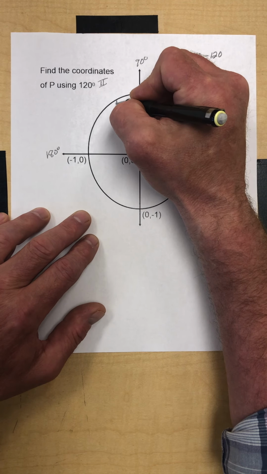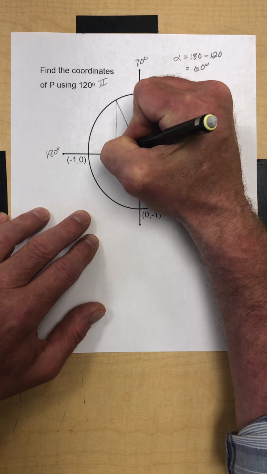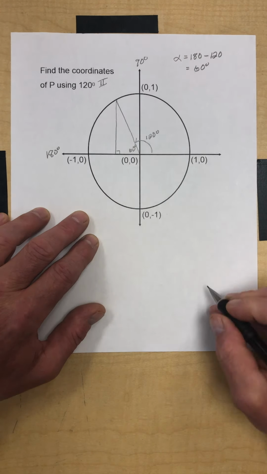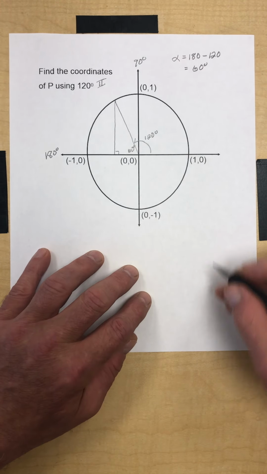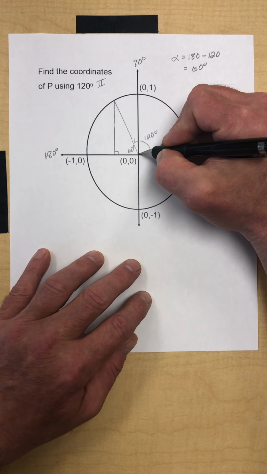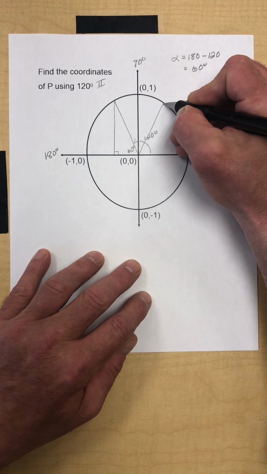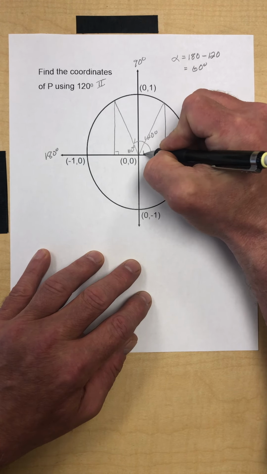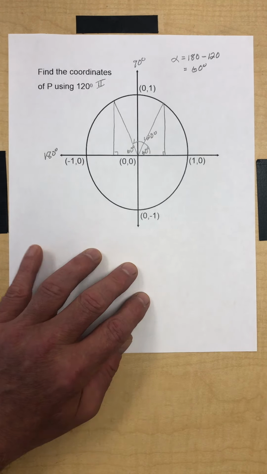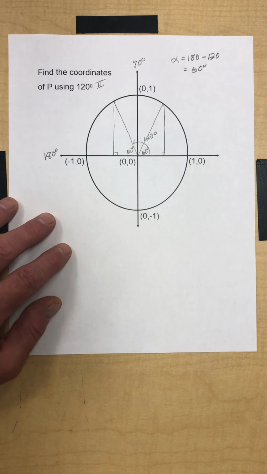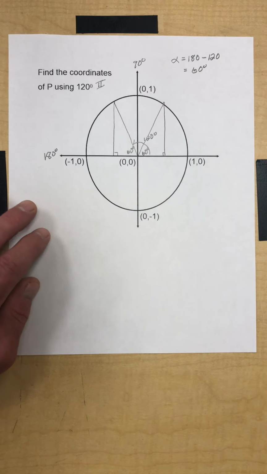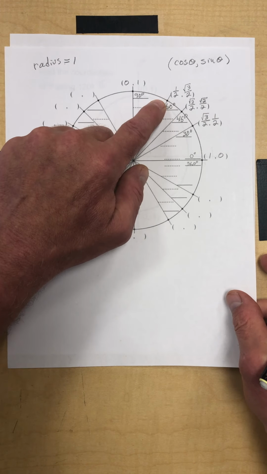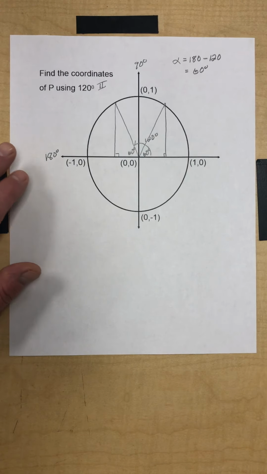So that means when I form this, that's 60 degrees. That means it would be a reflection of the one over here formed by 60 degrees. So what's going on here? We go to our unit circle, and notice at 60 degrees, that point is at 1/2 and radical 3/2.